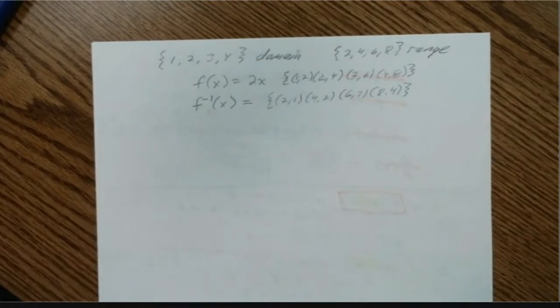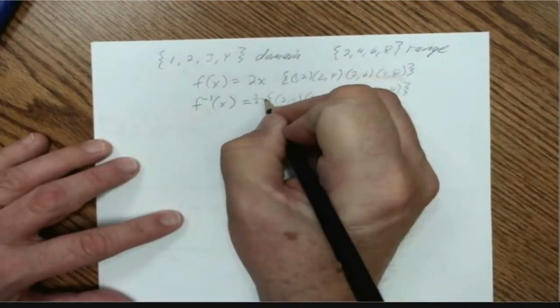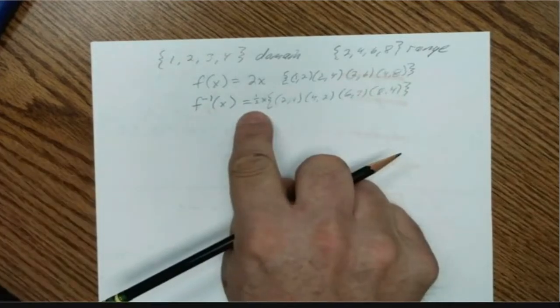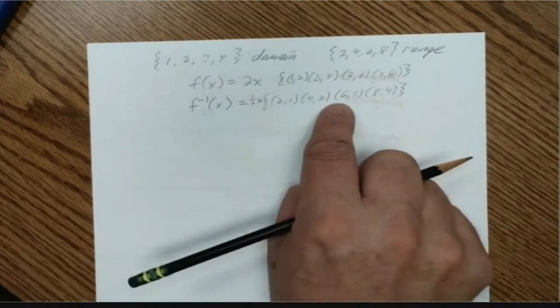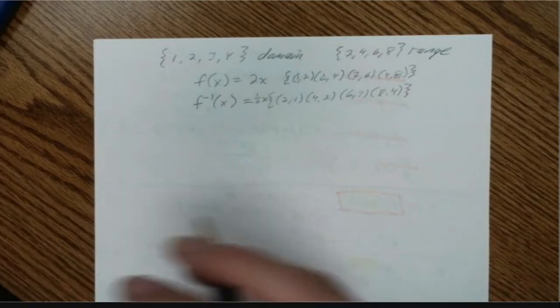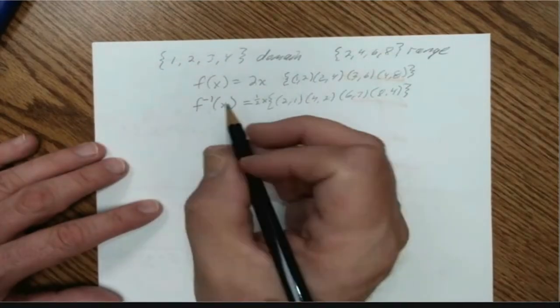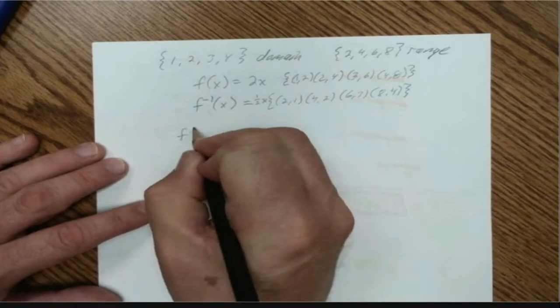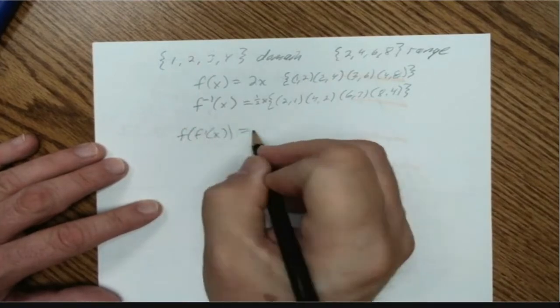The function and the inverse function. So the inverse would be 1/2 x. Right? Because on this one we multiply by 2, this will multiply by 1/2, and we get backwards. They're opposite of each other. So what we find out is, as we talked about in the last lesson, that we could do a composition.